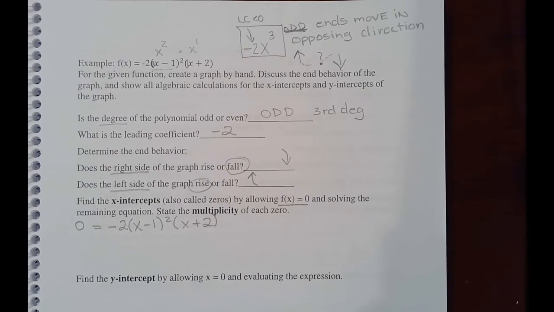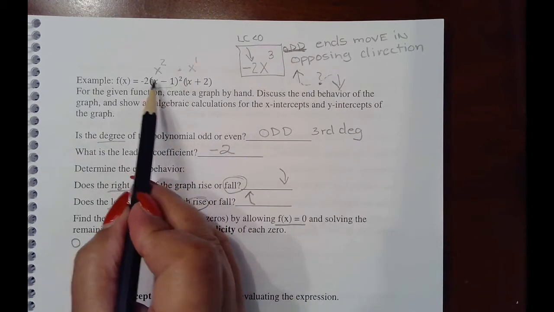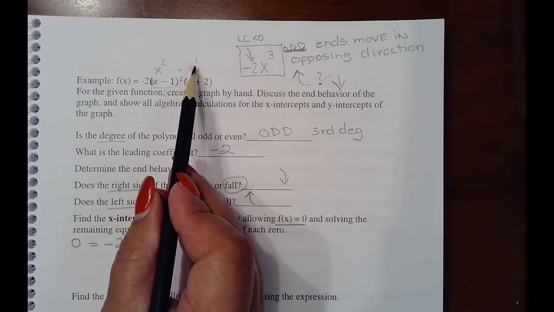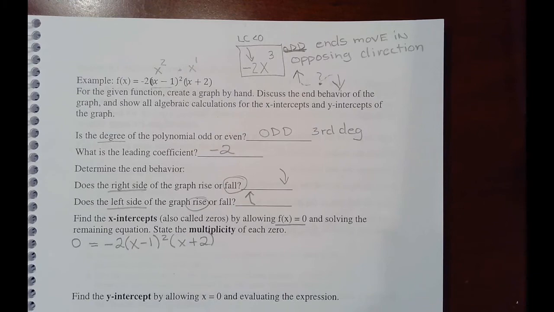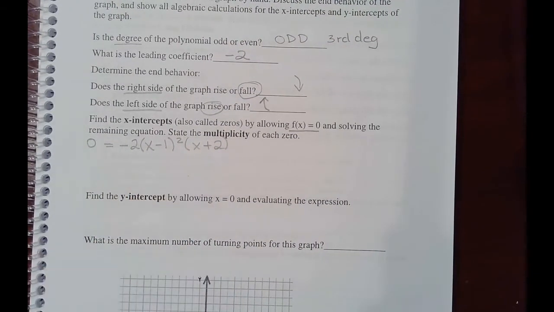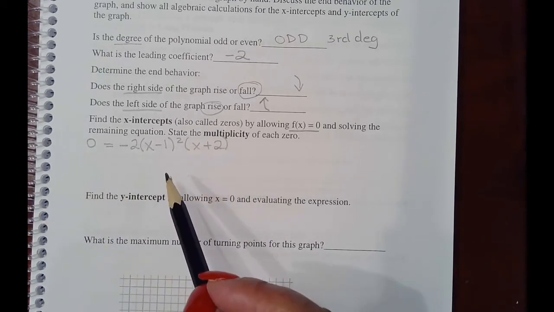Sometimes it makes it harder to tell what the overall degree is. You would get a second degree term out of this multiplied by the highest degree here as first degree for a total of third degree. So you have to be able to think of that, but it's good for this part of the problem where you would need to factor anyway. So this is as factored as it can get.